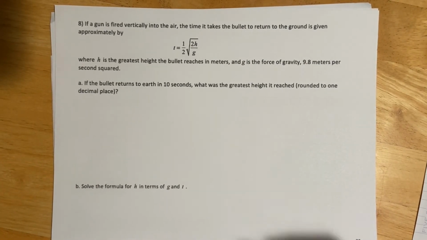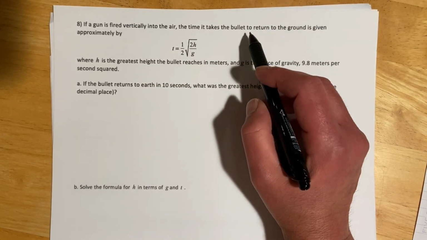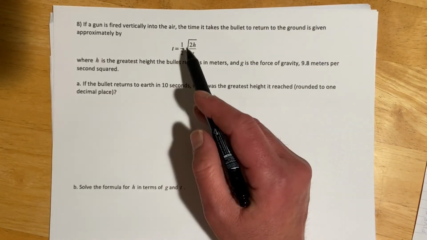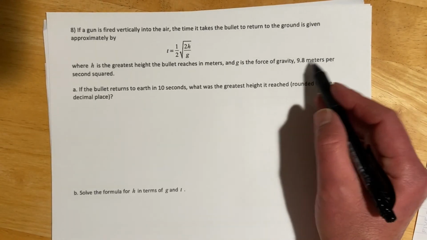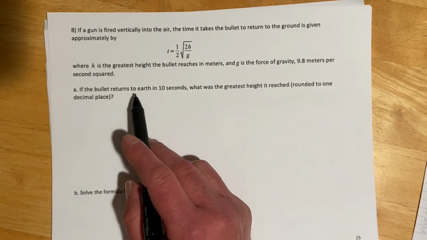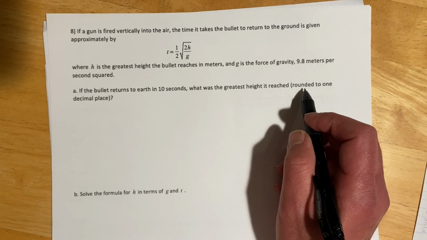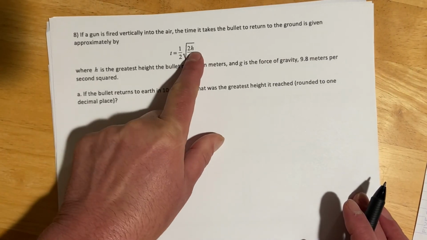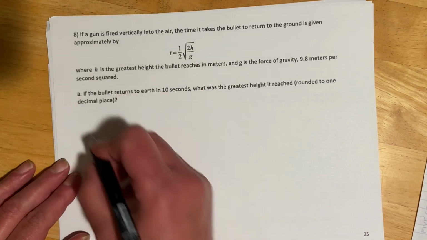And then this last one's really similar. If a gun is fired vertically into the air, the time it takes the bullet to return to the ground is given approximately by this formula, where h is the greatest height the bullet reaches in meters, g is the force of gravity, which is 9.8 meters per second squared. If the bullet returns to Earth in 10 seconds, what is the greatest height that reached around to one decimal place? So same idea, we're just solving for that h there, given a known time.